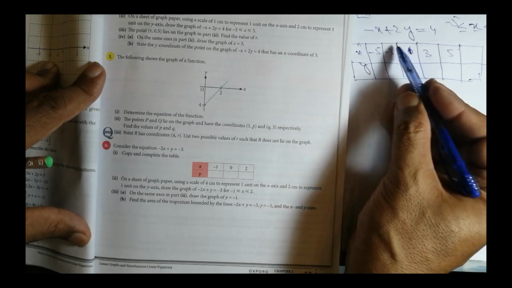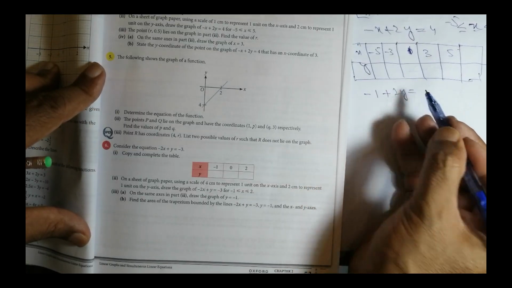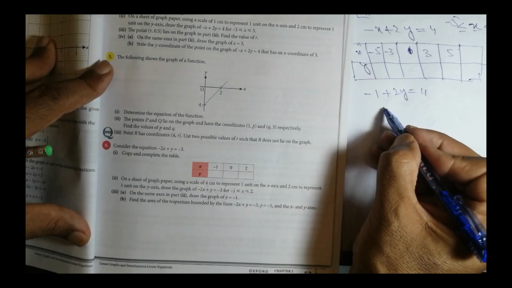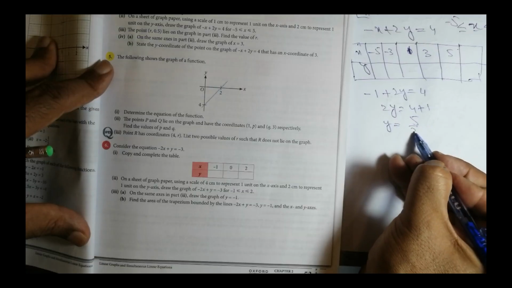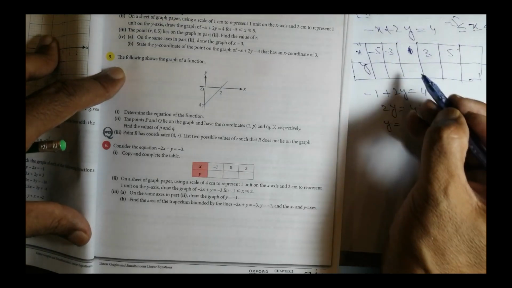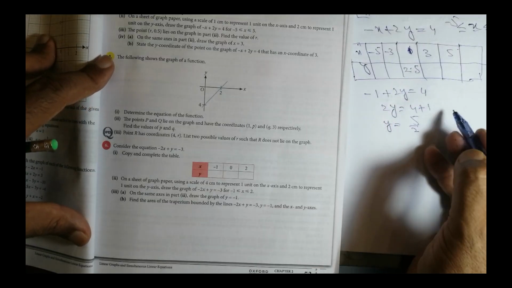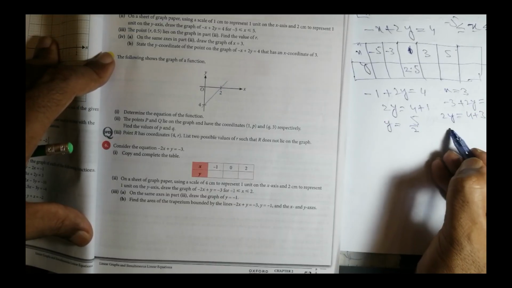For x = 1, we get -1 + 2y = 4, so 2y = 4 + 1, and y = 5/2, which is 2.5. Now for x = 3, we get -3 + 2y = 4, so 2y = 4 + 3, and y = 7/2, which is 3.5.